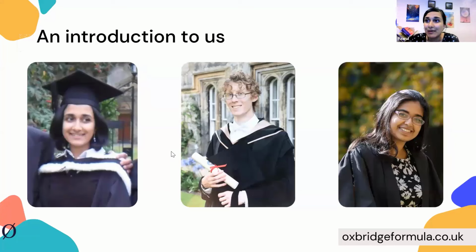And then we have Agnideepa. Give everyone a wave, please. So Agnideepa is a third year, or just finished her third year, literally yesterday, studying computer science at Cambridge. Did you want to add something? No, that's good. And she can't remember what college you're at. I'm at Churchill College, Cambridge.